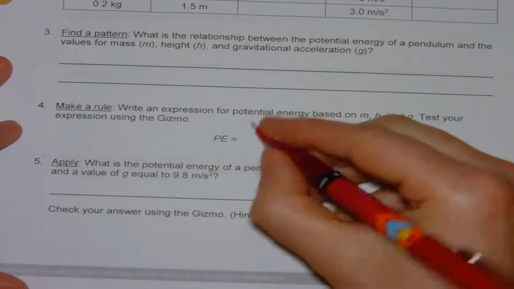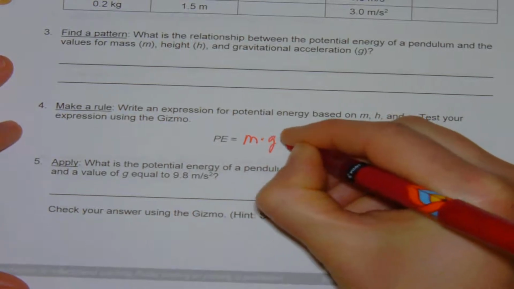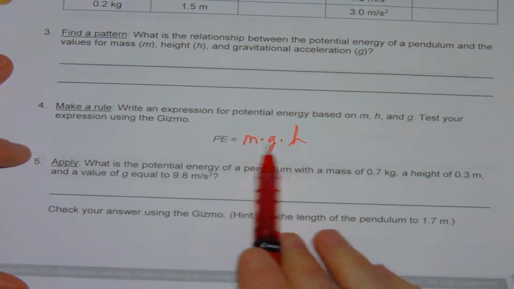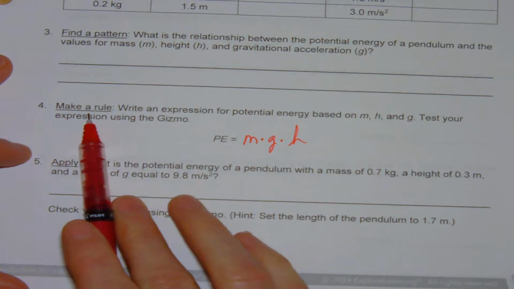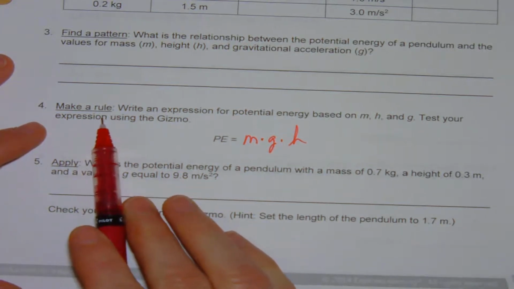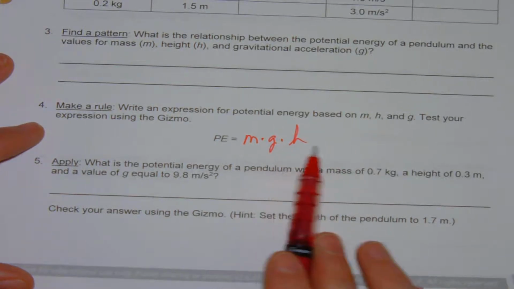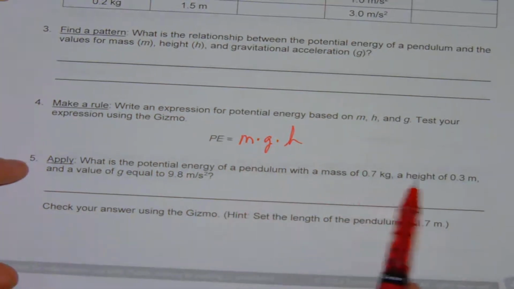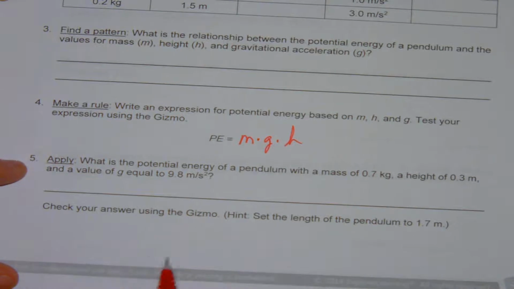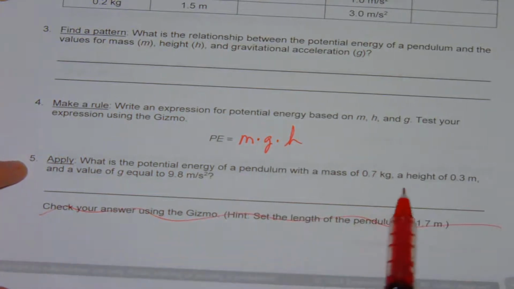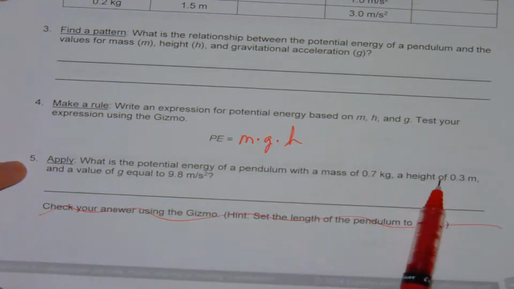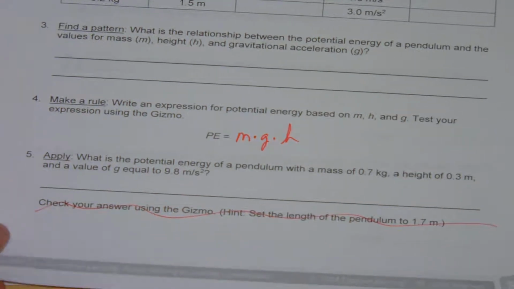Number 4, here's the formula. Mass times gravity times height. Okay, you're not going to make a rule. It's been a rule before any of us were ever dreamt of. Okay, that is the rule. Mass multiplied by gravity multiplied by height. So then they're just going to have you do some practice ones. You do not need to check your answer. Use a calculator. All right, just mass times gravity times height.